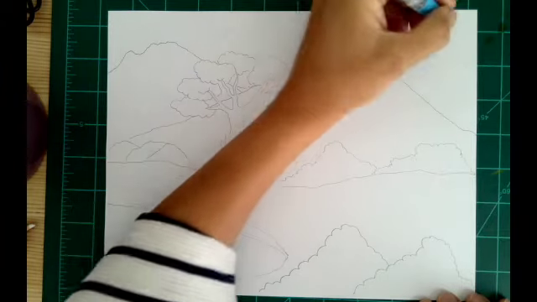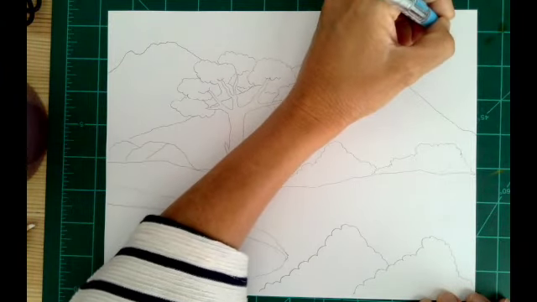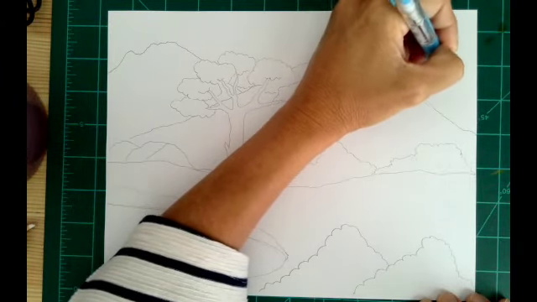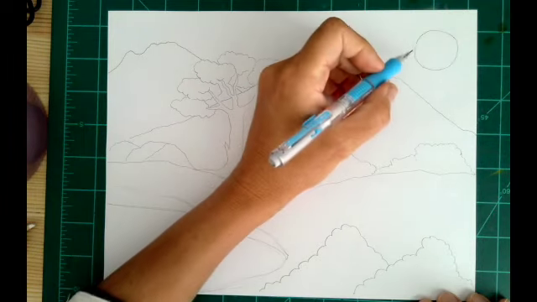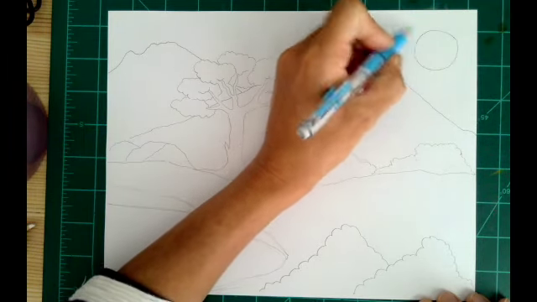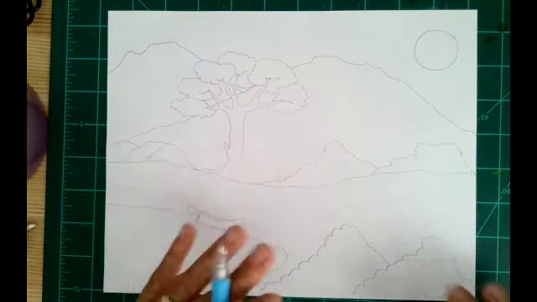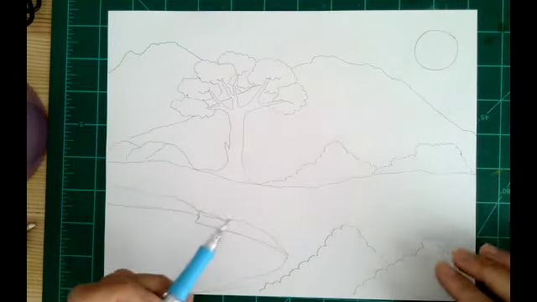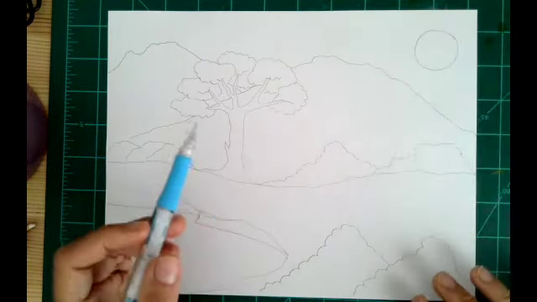If you want to add the sun, why not? We're not doing a realistic landscape, so you can add the sun. And we don't do the rays, like, we don't trace anything. Just make it as a circle. It will give you more flexibility for when it's time to color.